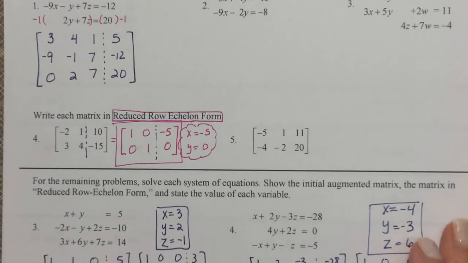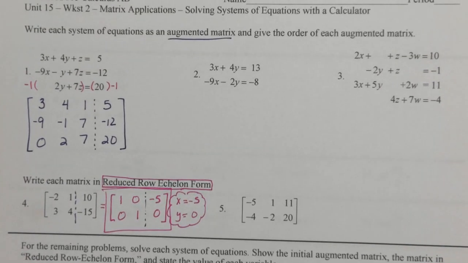Okay, that's it for solving systems of equations with matrices, and that is it for our study of matrices.